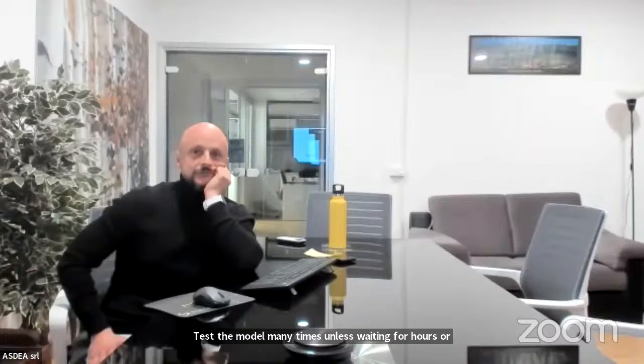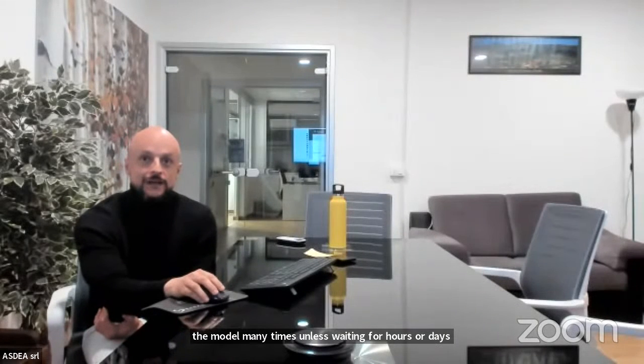So you can maintain more or less the same analysis time by increasing the number of cores, even for the bigger structure that I showed you, the 4-story 2-bay one. This is something really effective, and allows you to test the model many times, instead of waiting for hours or days. Yeah, sure.